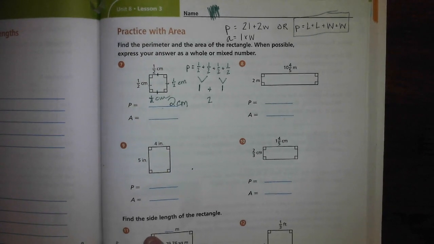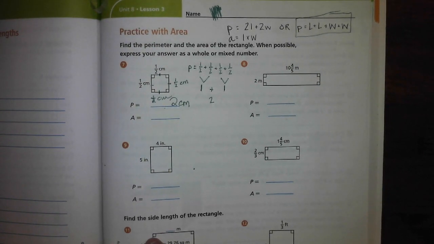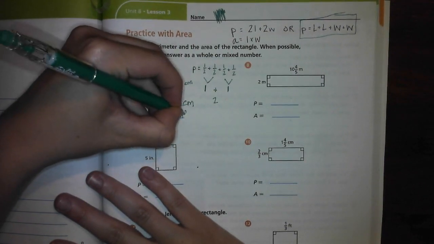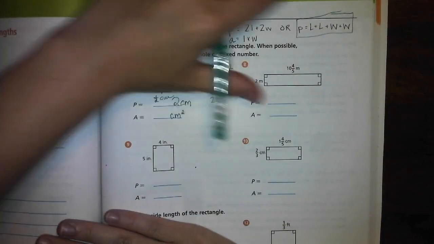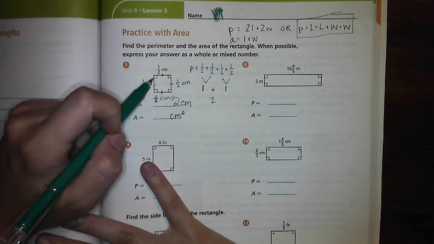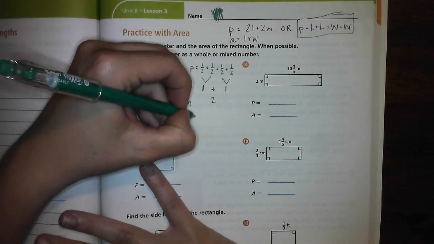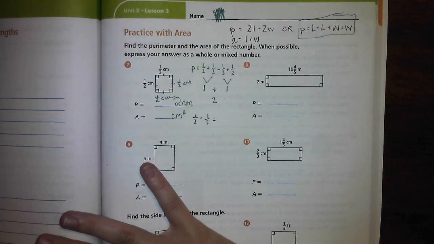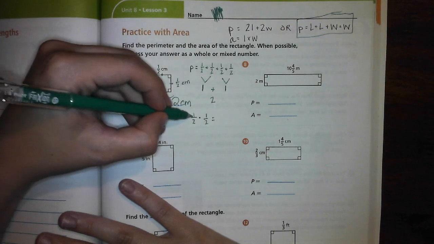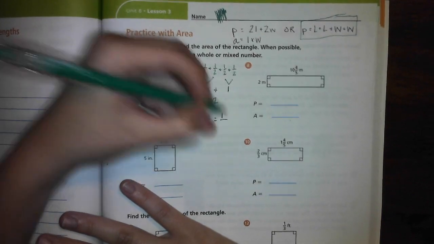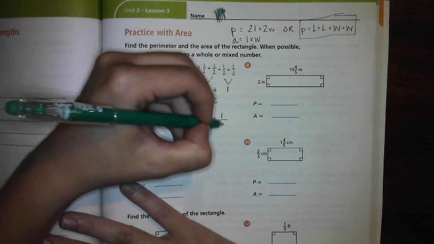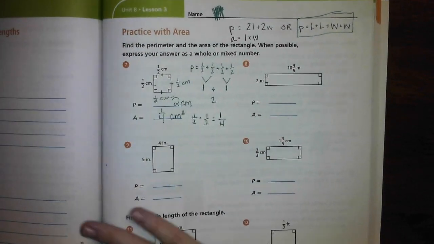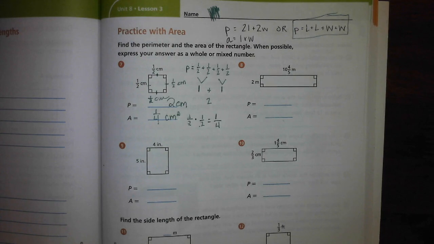Next, for our area. Area is equal to length times width, and you square your area. So your centimeters will be centimeters squared because it's covering the square of the surface. So we need to do length times width. That would be 1/2 times 1/2. Now we solve. 1 times 1 is 1. 2 times 2 is 4. So our area is 1/4 centimeters squared.